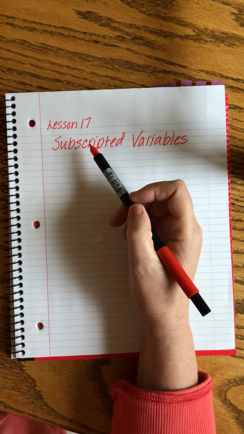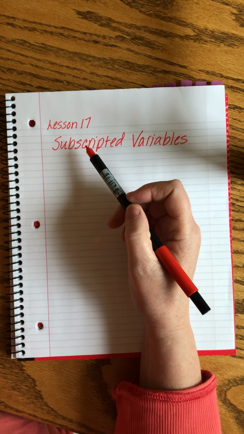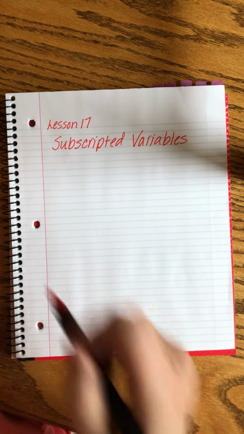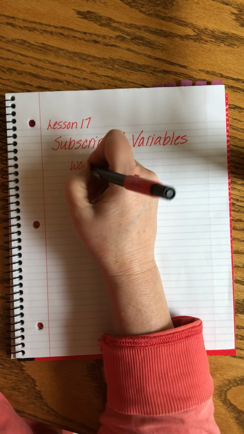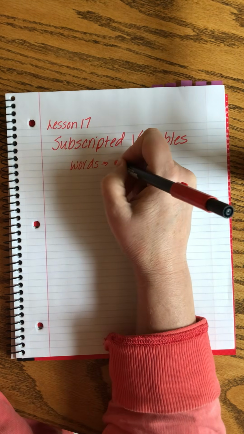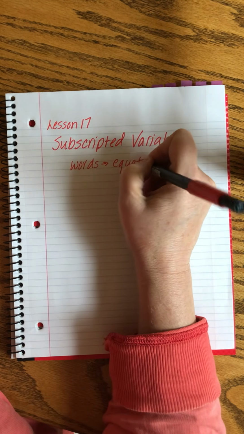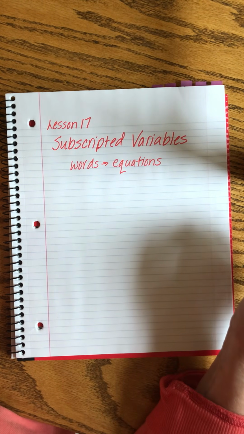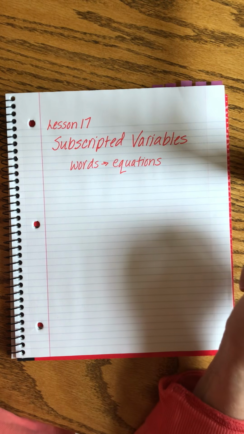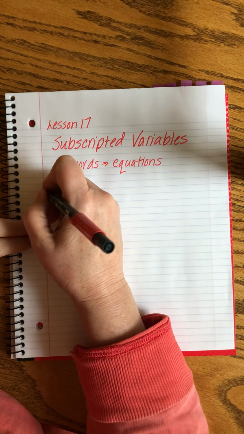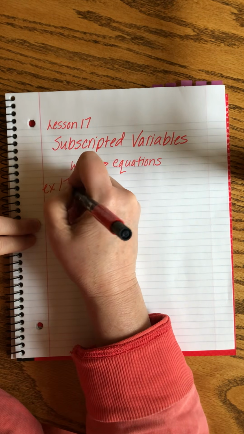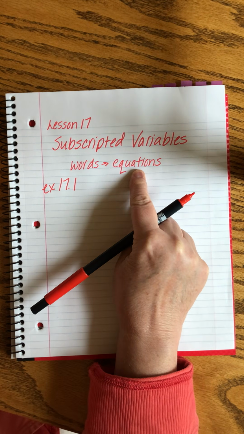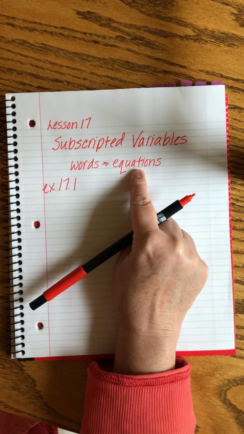The first topic is subscripted variables. Remember that subscripted variables are just little letters attached to our big letters, and the whole purpose of a subscripted variable is just to help us connect the words of a word problem to the equations that we create. It's designed to just help you make the words fit into the equations better. So let's look at an example. Right now, we're not doing any of the actual word problems. We're just remembering how to manage the subscripted variables when they're already written into an equation.